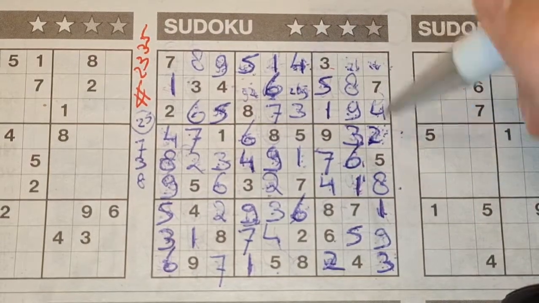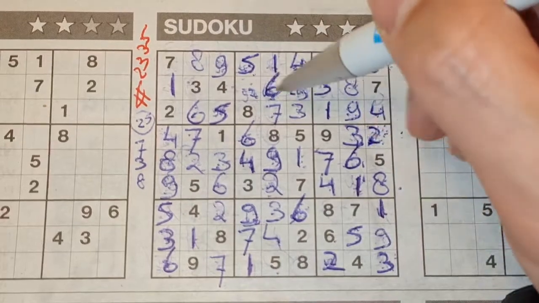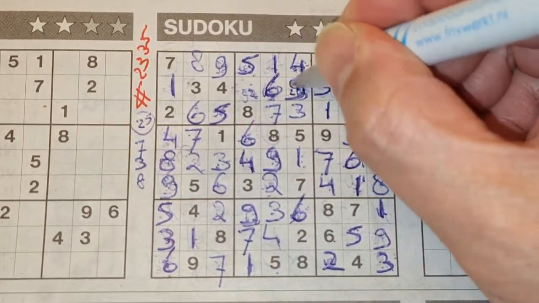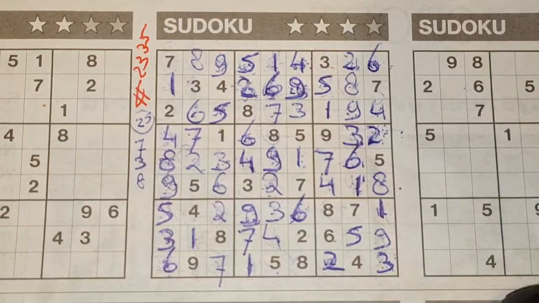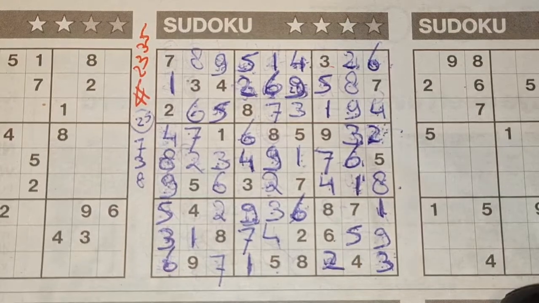2 boxes left, 2 and a 6. We have a 2 here, no 2 there. 2 should be here, and a 6 goes there. And the final 2 numbers, 9 and a 2. We have a 9 there, no 9 there. 9 should be here, and the 2 goes there. Finish in 15 minutes. All right, for a 3-star Sudoku.